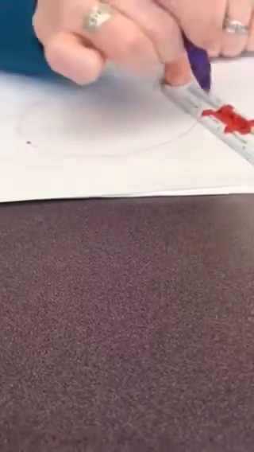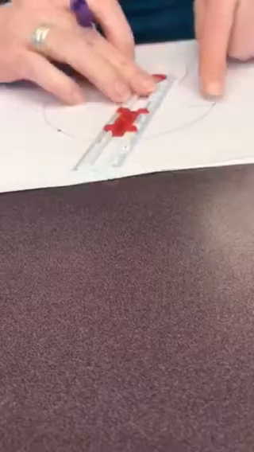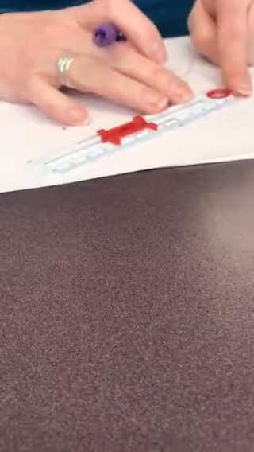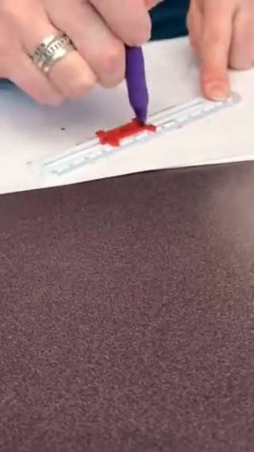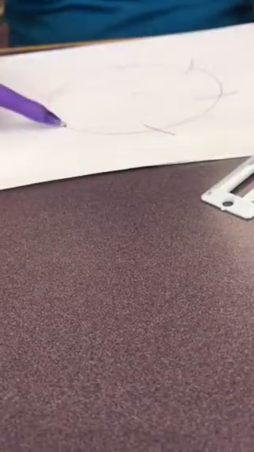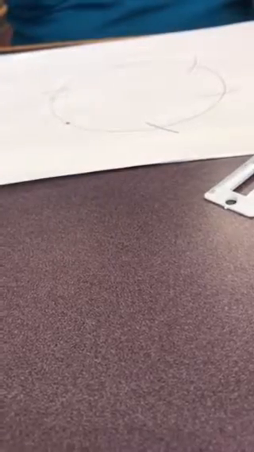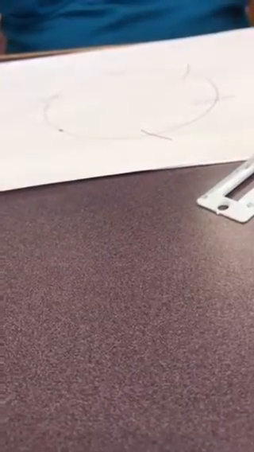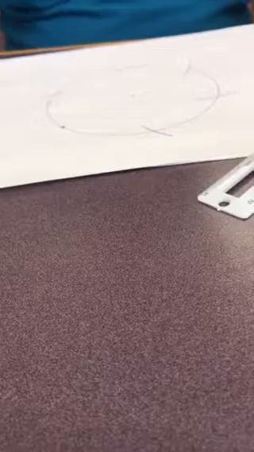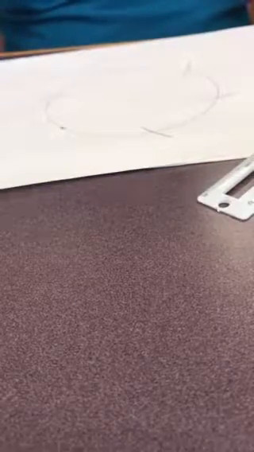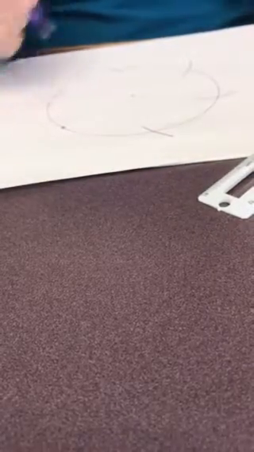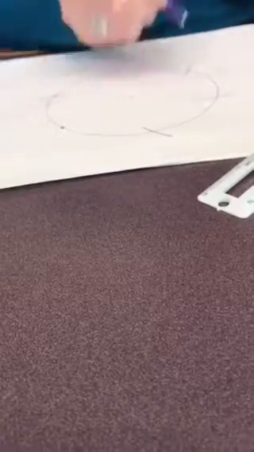line it up on the intersection, make another arc that crosses the edge of the circle, move your compass again, and then make one last arc that crosses the edge of the circle. So where I started, that's 1, 2, 3, 4, 5, 6. So I should have 6 intersections with the circumference of the circle. All I have to do now is connect those intersections. So where it crossed the circle, I'm going to connect those.